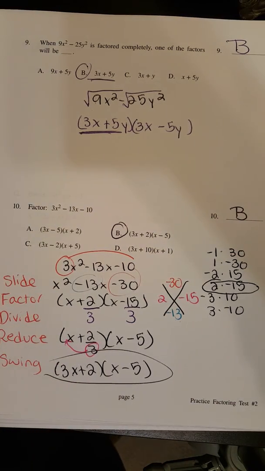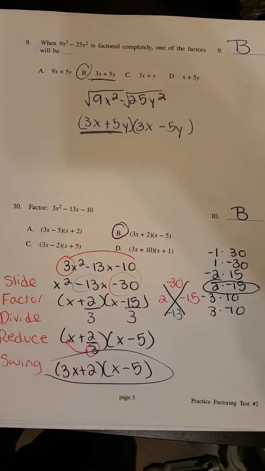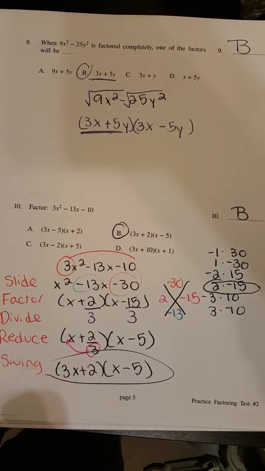And remember, all these can be checked by using either FOIL or the area model, which is your boxes. And if you want that good grade on the test and you have plenty of time, I would highly suggest putting them back in the boxes and checking.